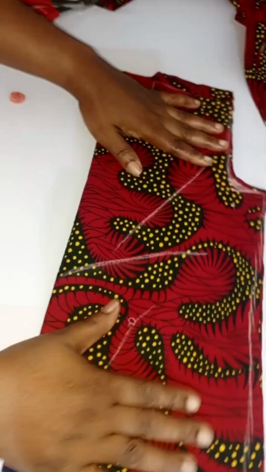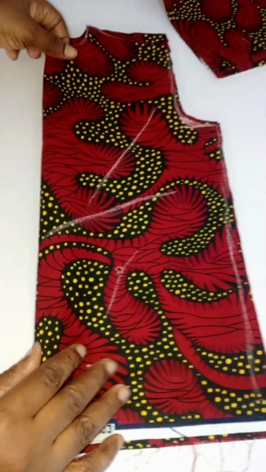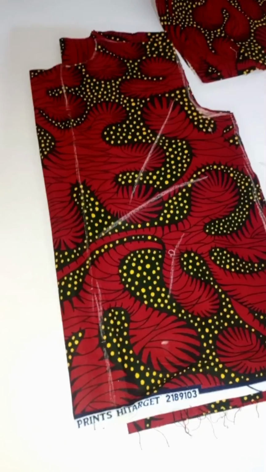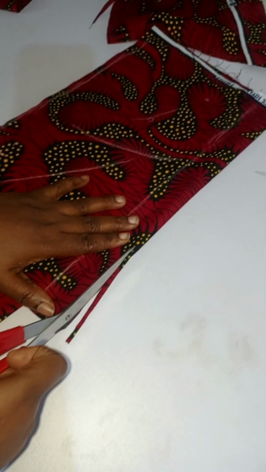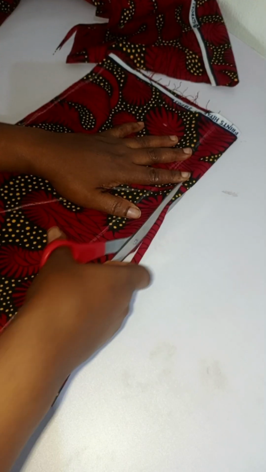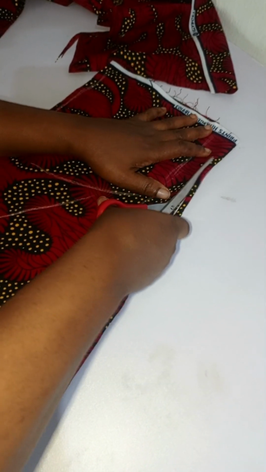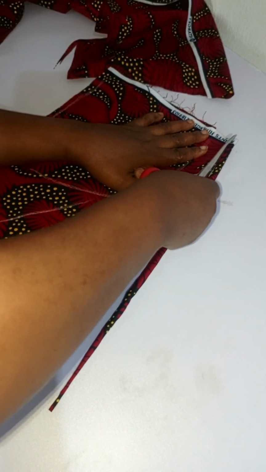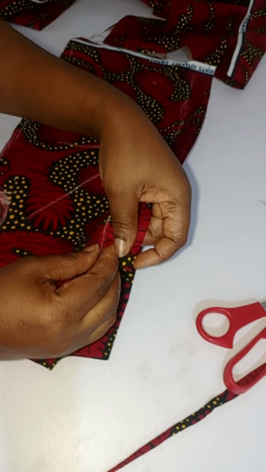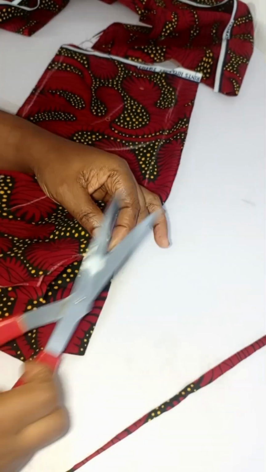So this is what you have for the front and the back. So the next will be to open up this center front. For the front part, you have to cut it in one piece. So then remember to notch your zip allowance.